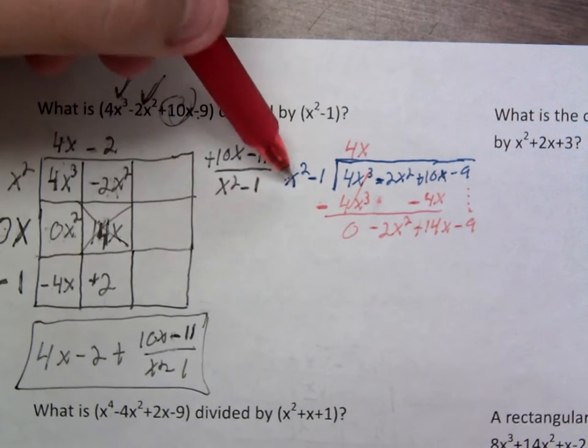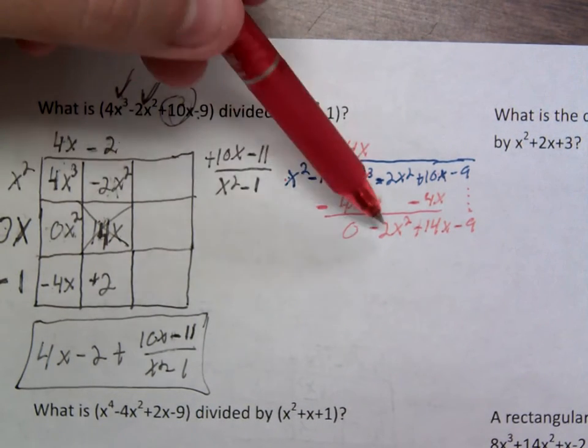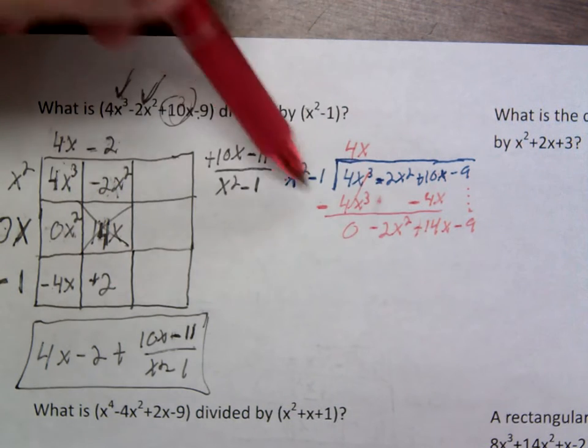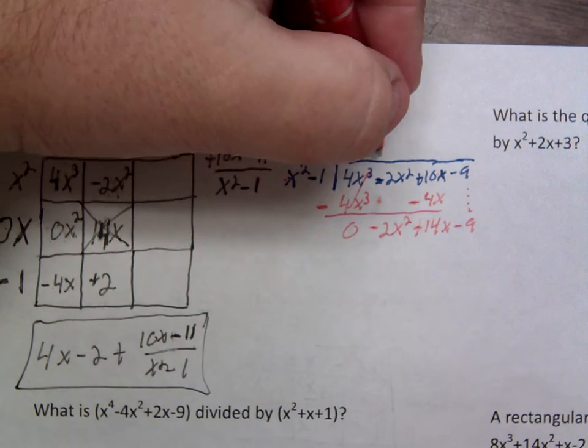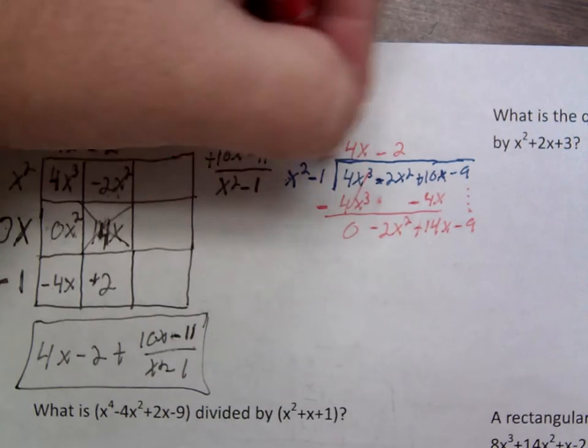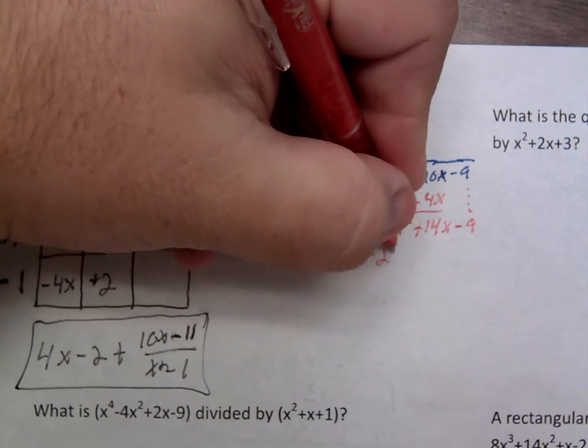All right, so we look at x squared minus 1. We can go into negative 2x squared. This first term can go in there, minus 2 times. Minus 2 times x squared is negative 2x squared. Got it?